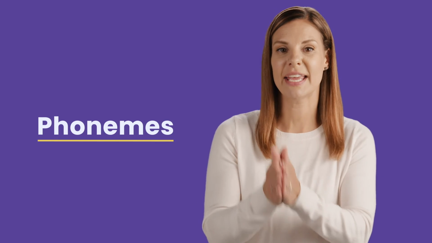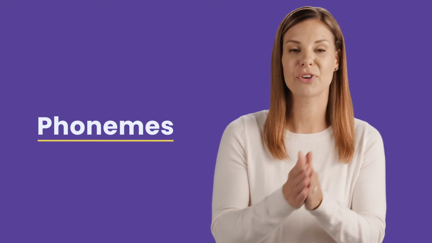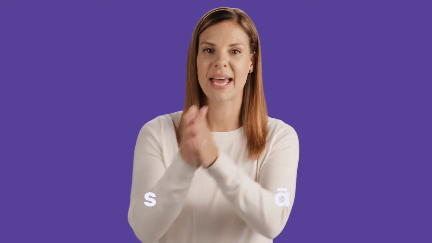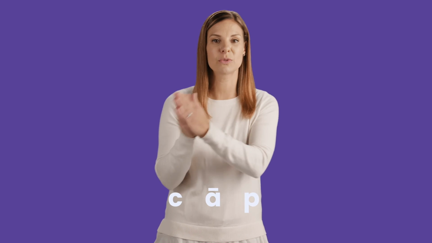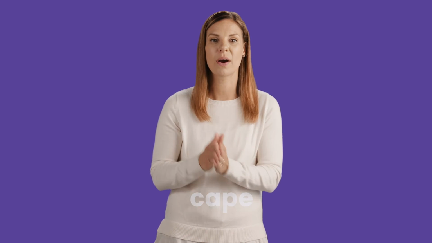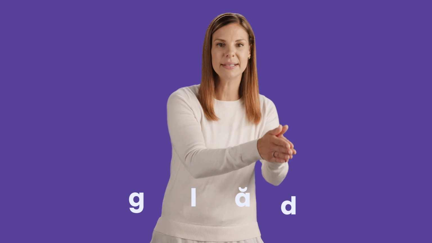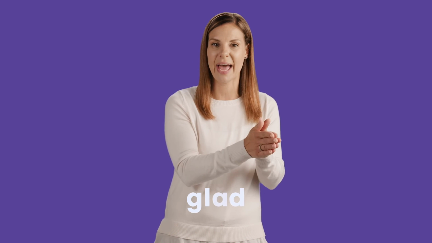When blending phonemes, the teacher uses the chopping hand motion as well, one chop for each sound. An example would sound like this: s-a. Students would repeat s-a and blend it together to make the word say. As students learn the blending routine, they begin to automatically blend the sounds into spoken words. Teachers would say k-a-p, and the students would blend cape, or g-l-a-d, and the students would blend it into glad.